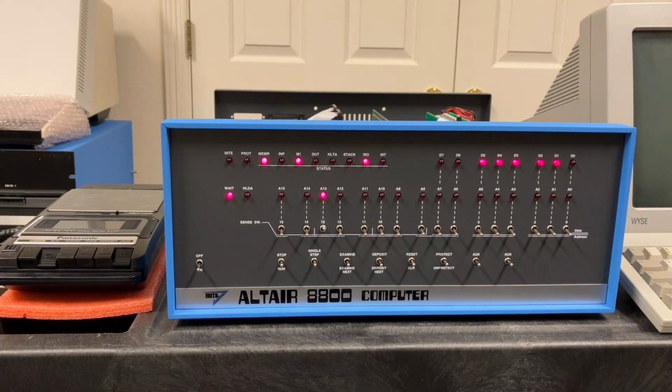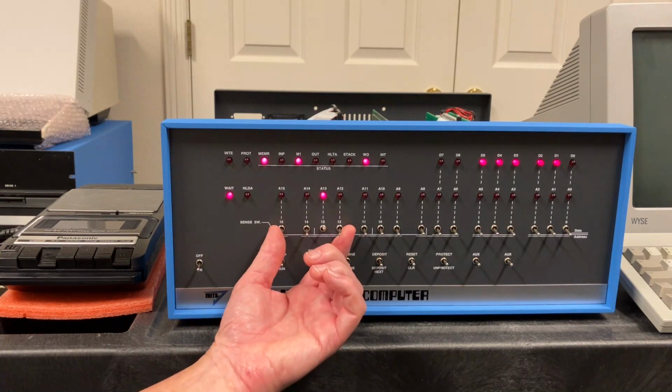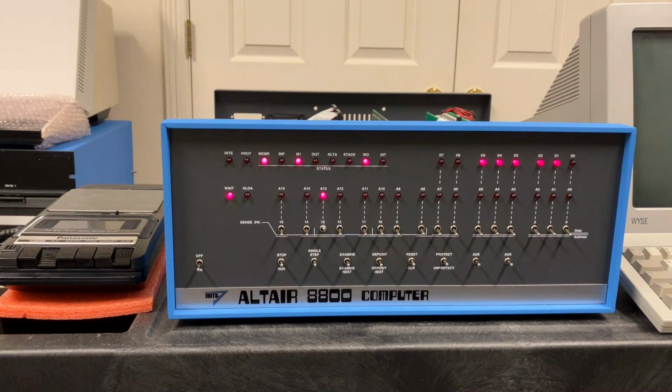All right, so I've toggled that loader in through the front panel. Again, it starts here at hex 2000. That's the start of the second 8K of RAM. BASIC itself will be loaded down into the first 8K. So these don't overlap each other.